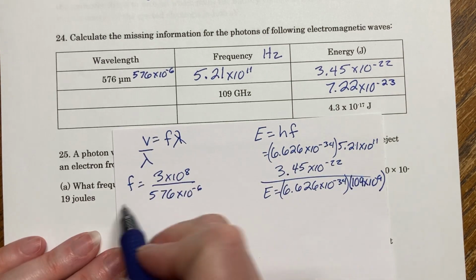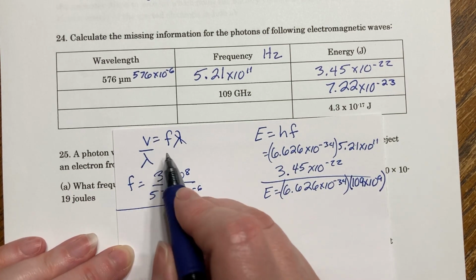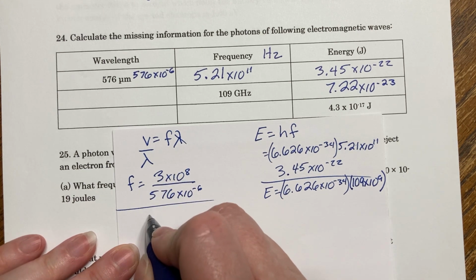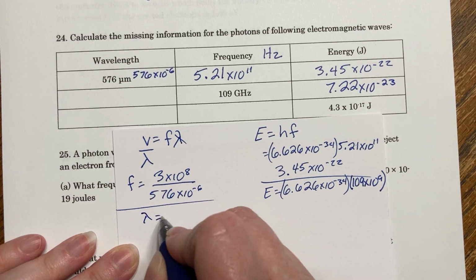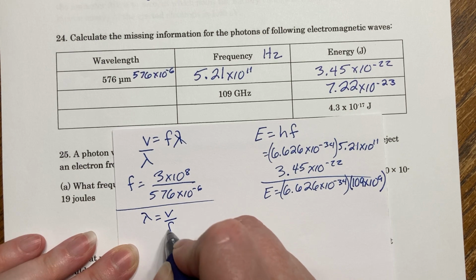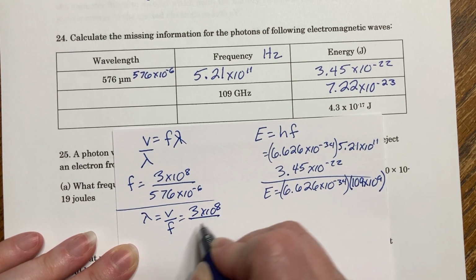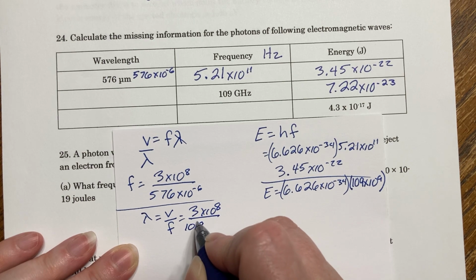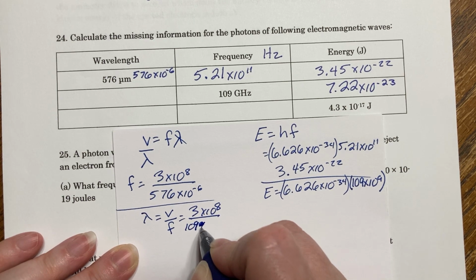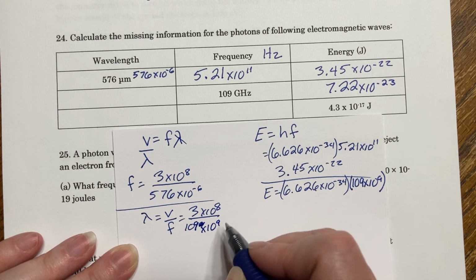Then go the other way. You'd still use v equals f lambda, but in this case I have the frequency, I'm looking for wavelength. So it's just going to be v over frequency, just 3 times 10 to the 8th over 109 times 10 to the 9th.